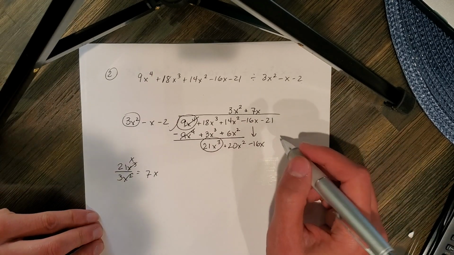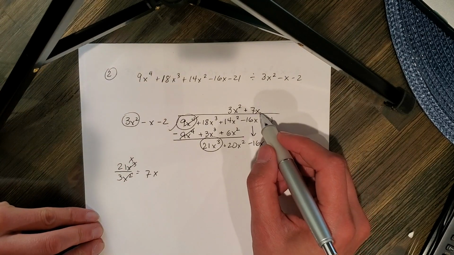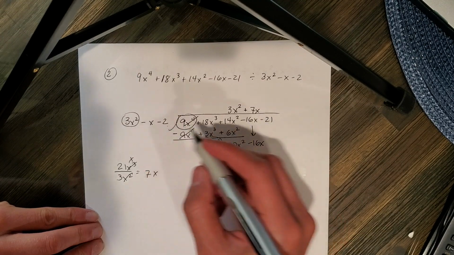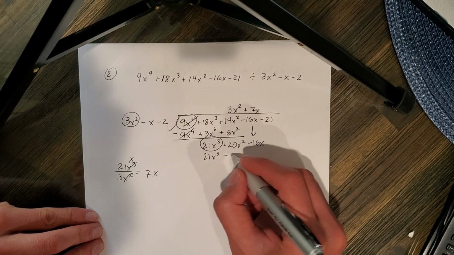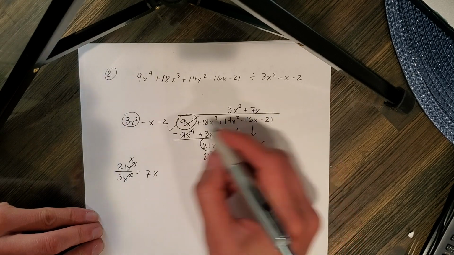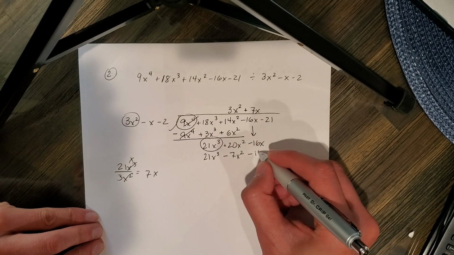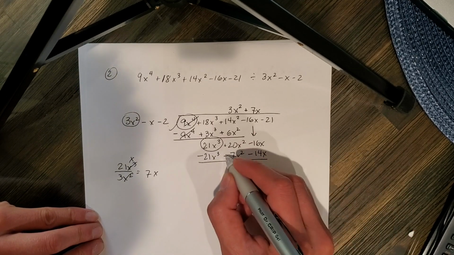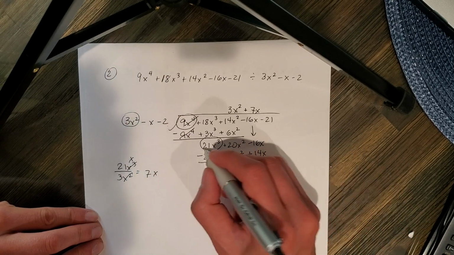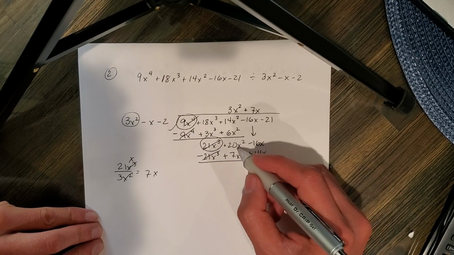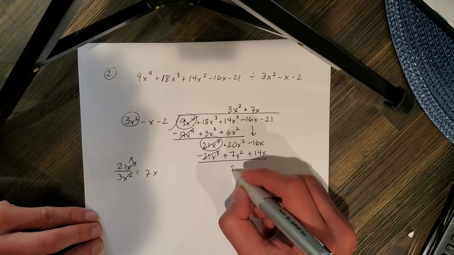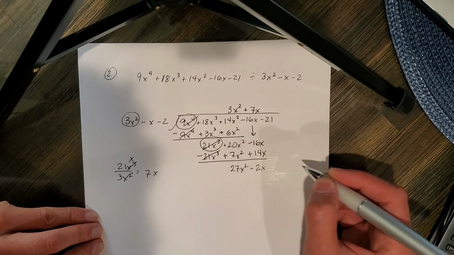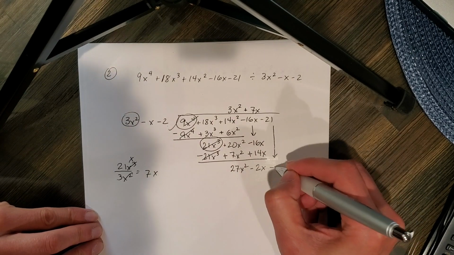Okay, and now let's go ahead and multiply. 7x times 3x squared is going to be 21x cubed. And 7x times negative x is going to be negative 7x squared. And 7x times negative 2 is going to be negative 14x. Underline it and change all the signs. This will be a negative, this will be a positive, this will be a positive. So that cancels. And then I'm left with 20 plus 7, that's 27x squared. And then negative 16 and 4 makes negative 2x. And then finally bring down the last term, which is negative 21.